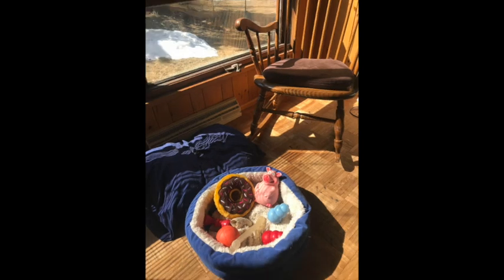So one good thing about this quarantine, I can say, is I've gotten to spend a lot more time with my dog. So this is the pillow that Louis likes to sleep on. It's right next to the radiator, and it's underneath the window. You can see how the window blinds have kind of cast a shadow within the cross contour.